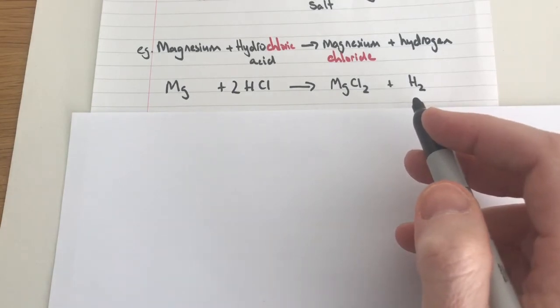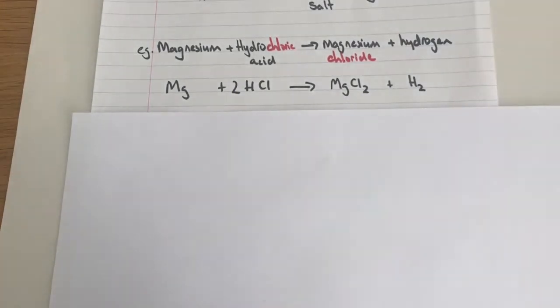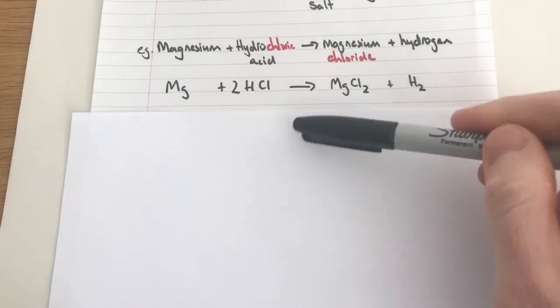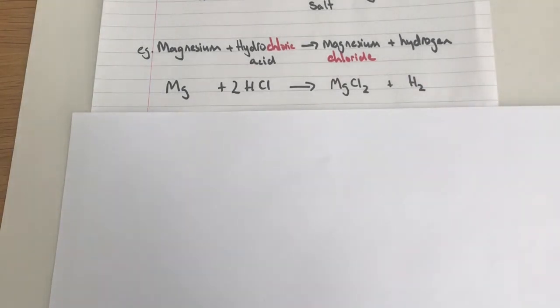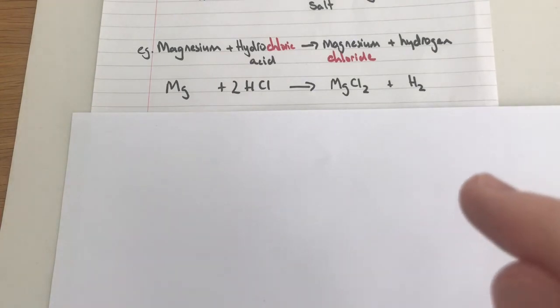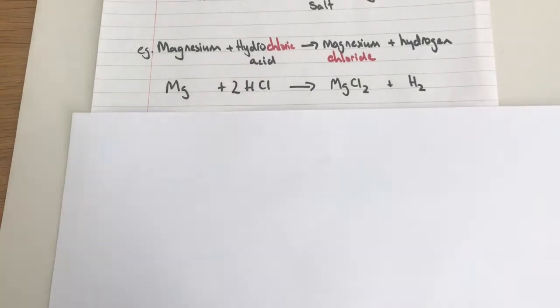What I'm going to suggest you do is pause this video here. You can update your workbook with the information we've covered so far, and then there are two more equations underneath. Once you've paused the video, you can go back, have a look at those equations, and then I'll do the two in the book, and you can check that you have got them correctly done.